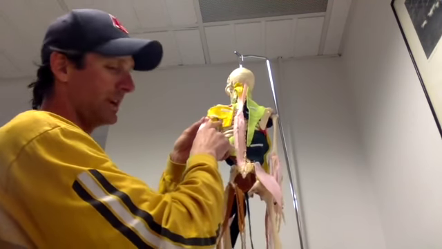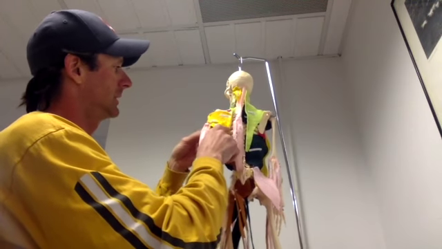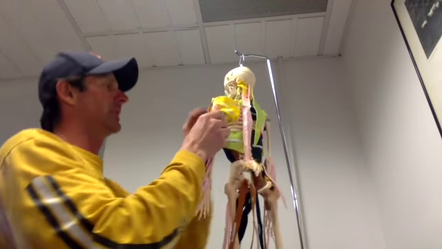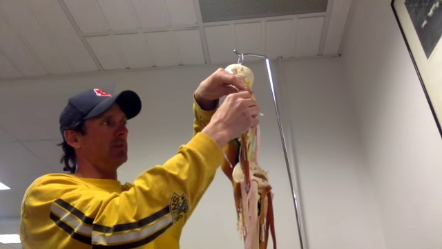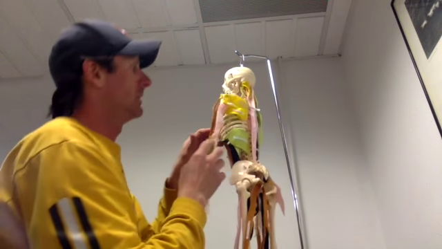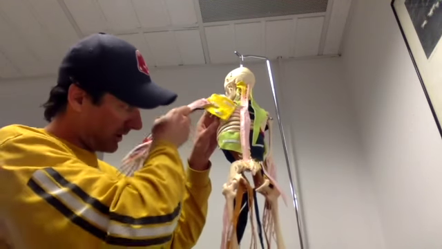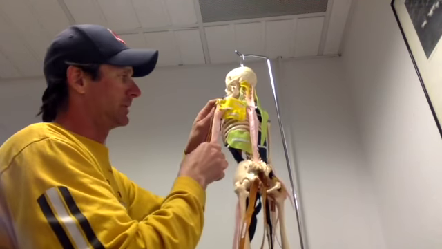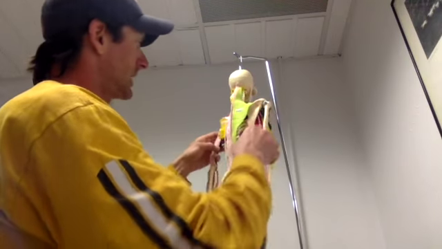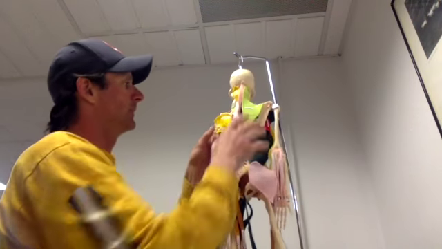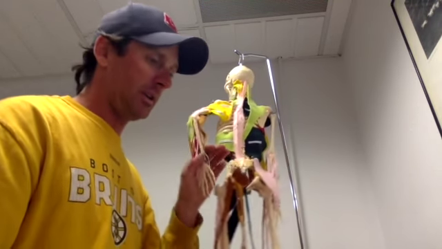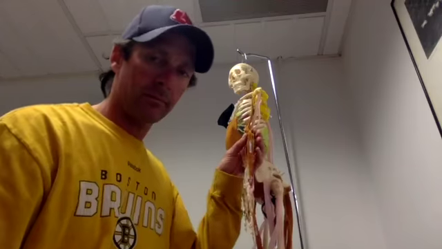And then the teres major, which also originates on the scapula and inserts kind of on the proximal shaft of the humerus here, helps with pretty much everything. Adduction of the arm, which is coming back down, as well as part of the rotation of it. So that covers the superficial and deep muscles of the shoulder. And we'll move on to the upper arm next.